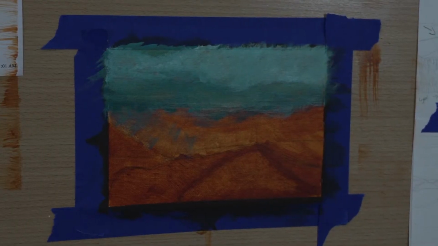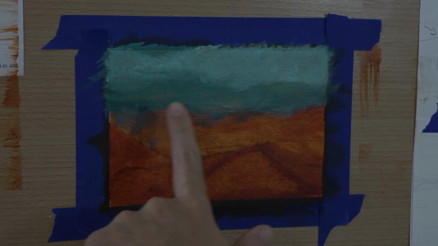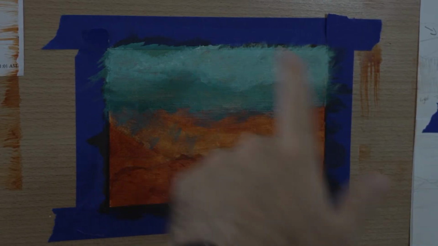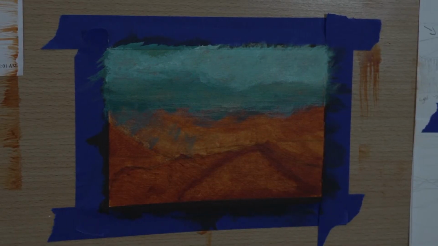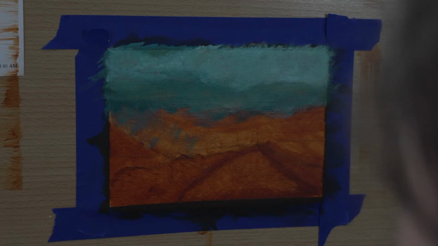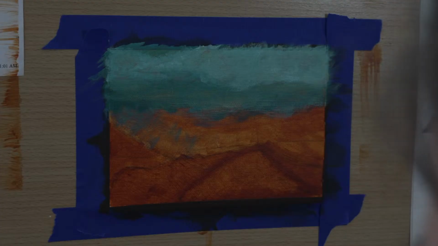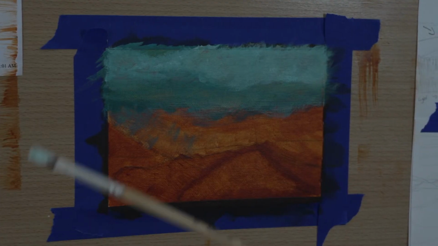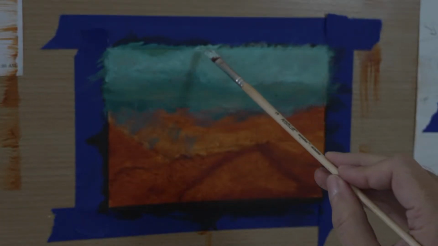I did a good job in this area here, having some bright spots, and I want to get back to that a little bit. So let's add in a little more water, I think, and pull on some more white, maybe a little bit of brown and a little bit of blue, but still letting the paint be very light in color.